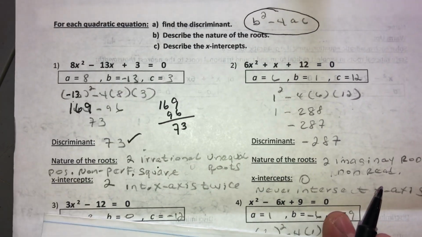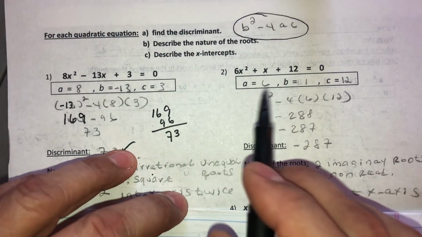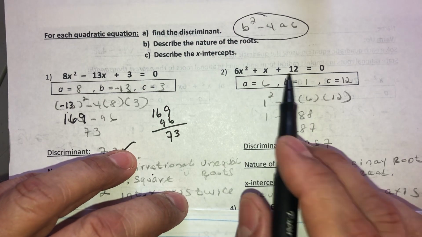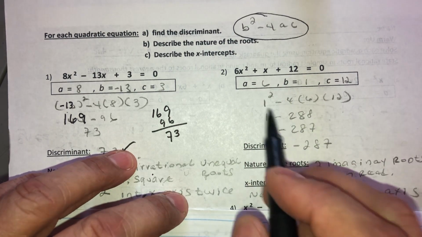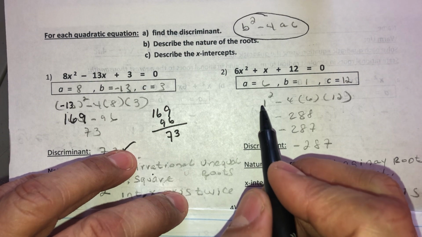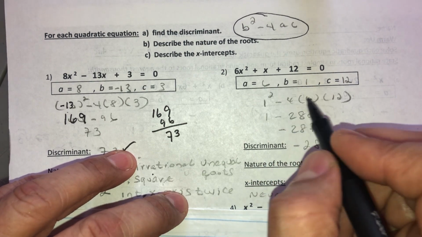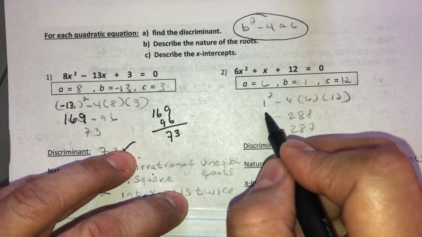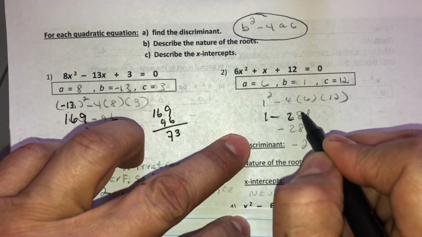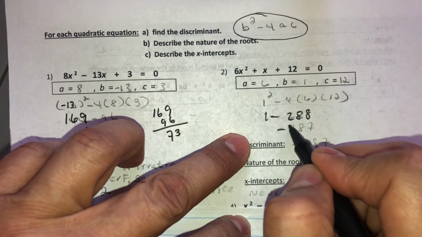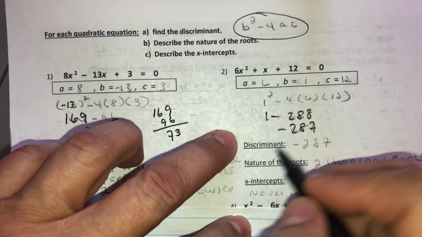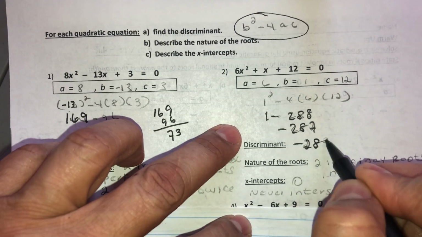Now with the other one, the same thing, okay? A is 6, B is 1, and C is 12. So once I plugged in 1 squared, I put in parentheses because it's positive, minus 4 times 6 times 12, and I get 1 minus 288, which gives me negative 287. The discriminant here is negative 287.